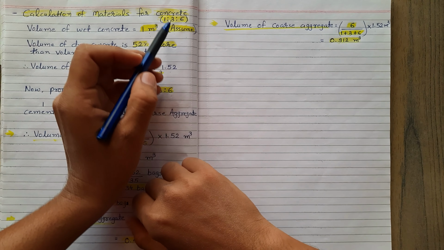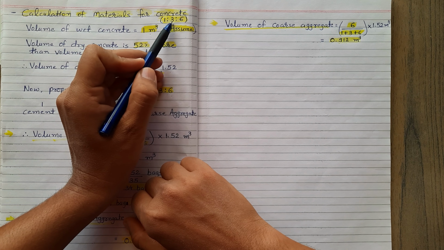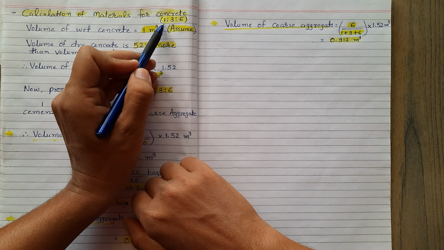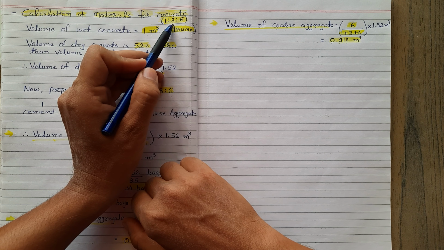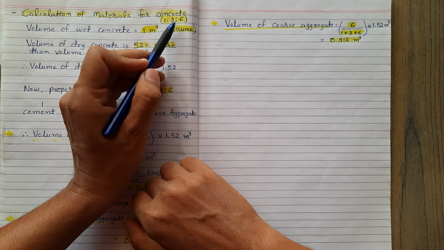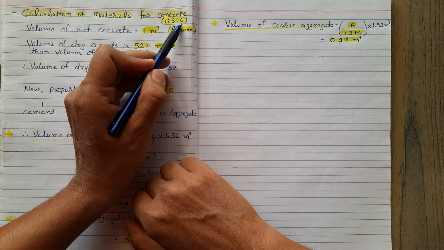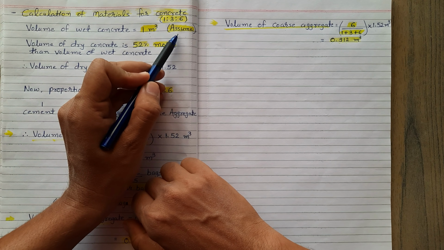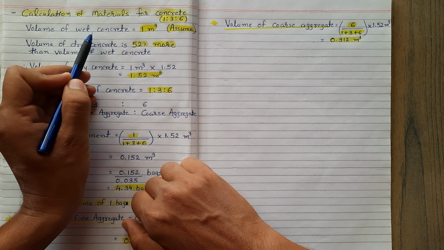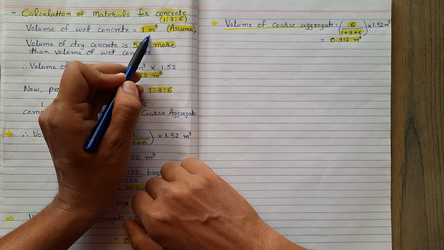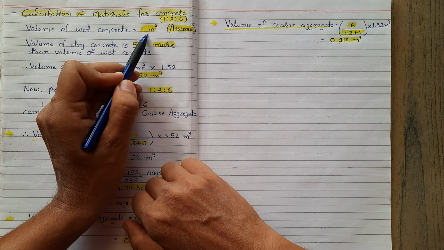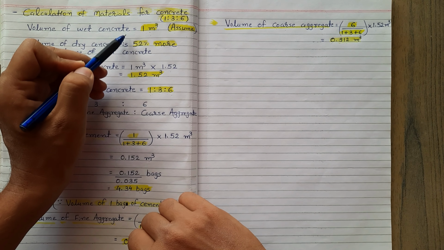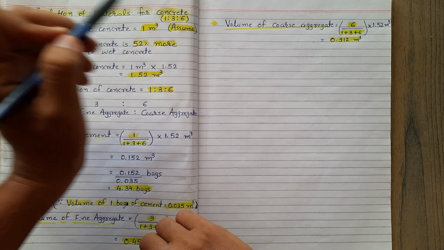For that we are assuming the proportion 1:3:6. 1 part of cement, 3 parts of fine aggregate and 6 parts of coarse aggregate. And also we are assuming the volume of wet concrete is 1 meter cube, and according to that we will do further calculations.